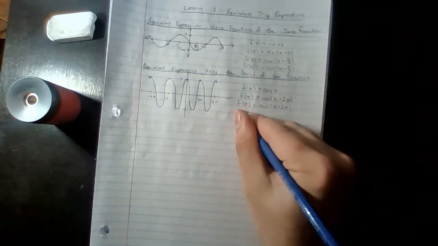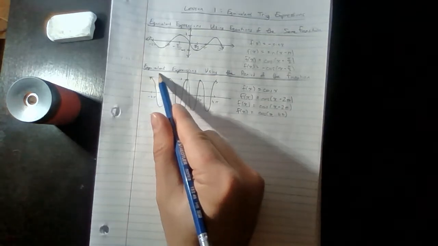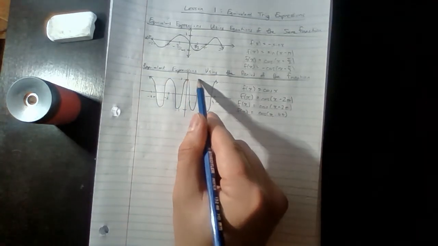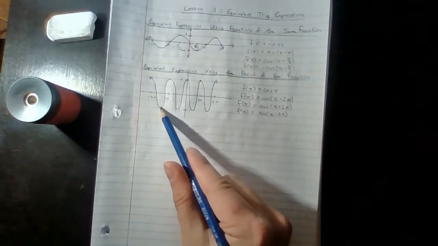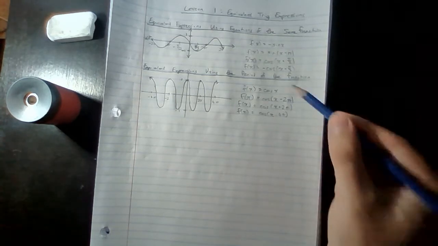We can shift it by more than one of the same period. We could shift it to the right by 4 pi. If we shift everything to the right, this point will come all the way to here. This point will come all the way to here. This point will come all the way to here. Same with the bottom. Our low point will come all the way to here, our minimum. So these are all describing the same thing. So these are all equivalent expressions. These would all equal each other.